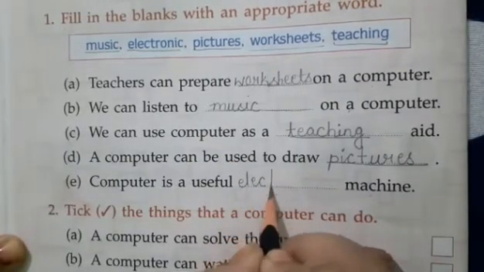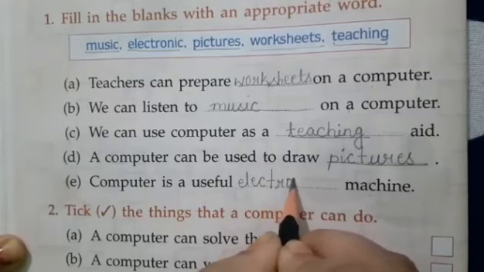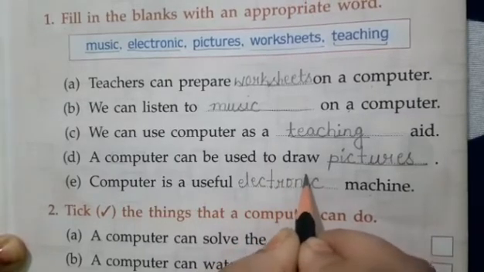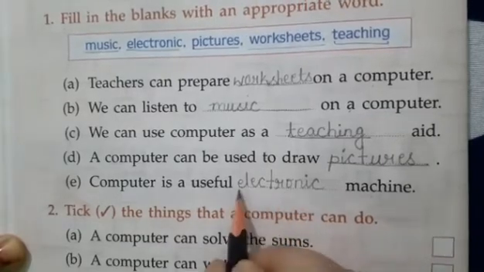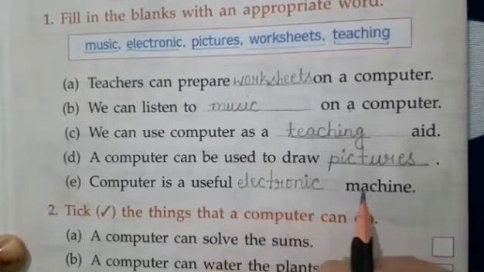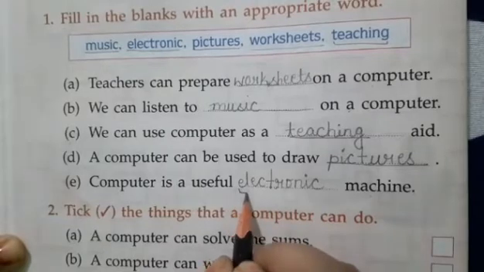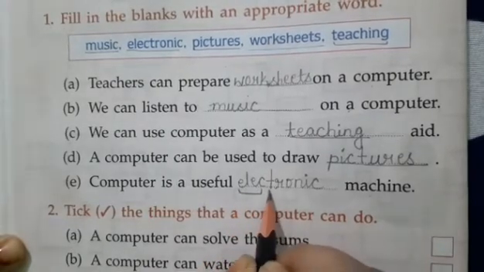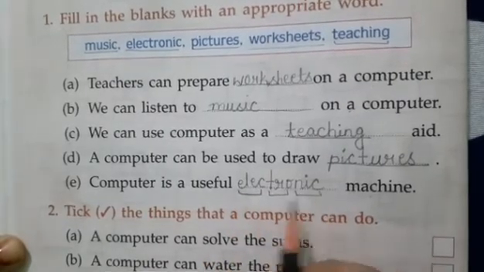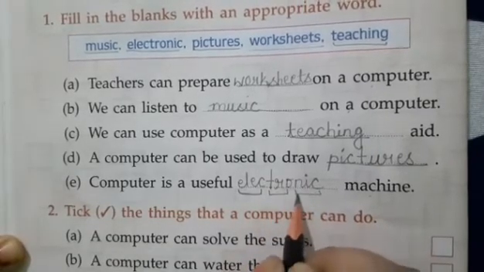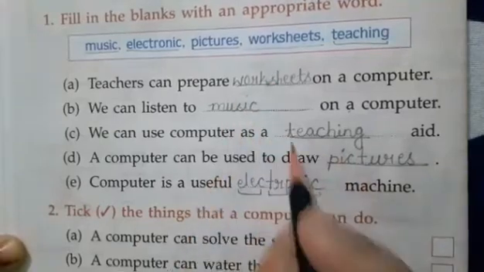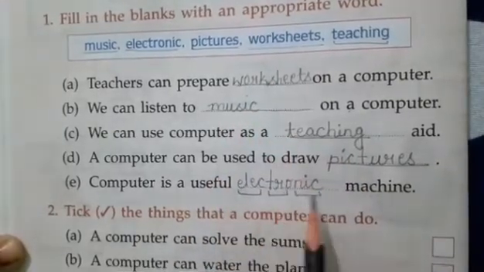E-L-E-C, elect. T-R-O, draw. N-I-C, nick. Children, if you find it difficult to learn those spellings, you can divide them into parts. Like E-L-E-C, elect, T-R-O, draw, and then N-I-C, nick. We have divided it into 3 parts, and then we can easily study it and learn it. You can do the same with these words: elect, draw, nick.